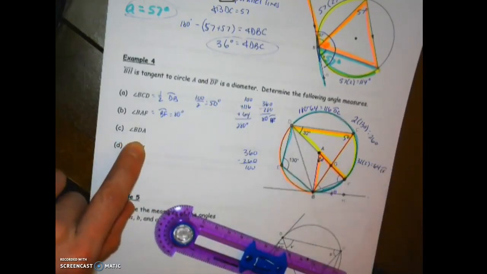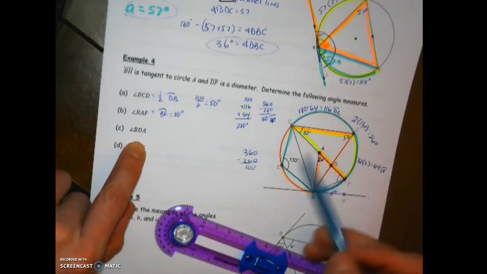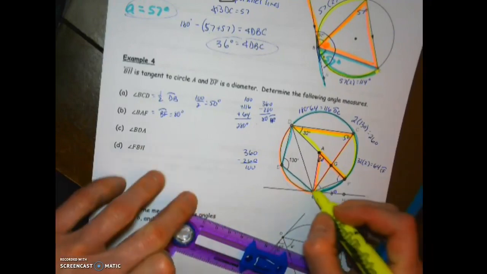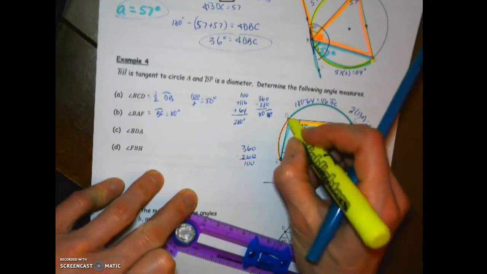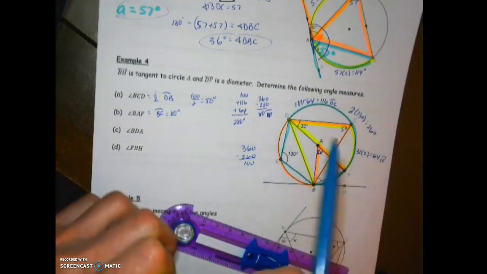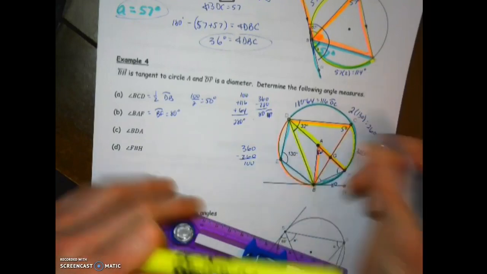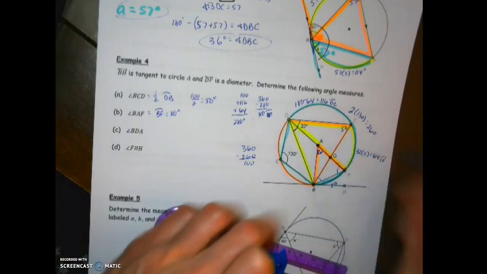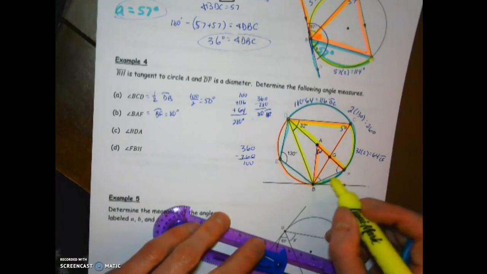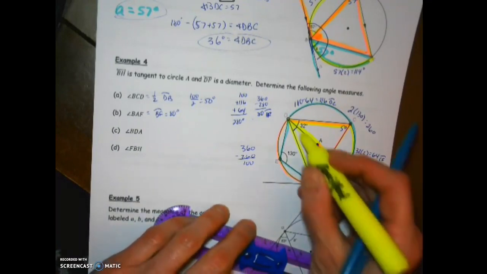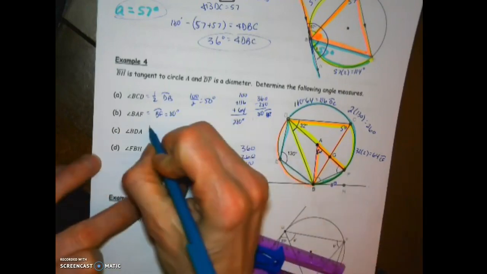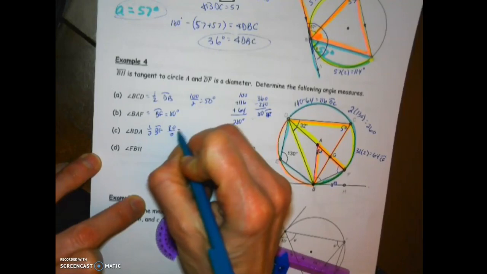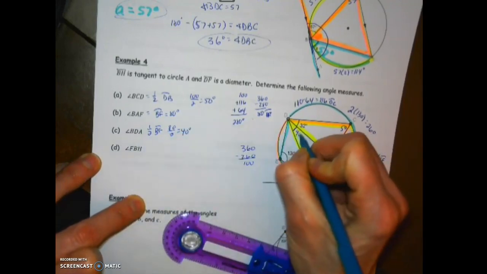Now they want angle BDA. Where is that? B is here. D is over here. BDA. So they want this angle here. All right. Well, that angle is formed by a chord, and if we continue this line out, it's formed by another chord, and it actually intercepts this arc of BF. So that inscribed angle is going to be half of arc BF. So 80 divided by 2 is going to be 40 degrees.